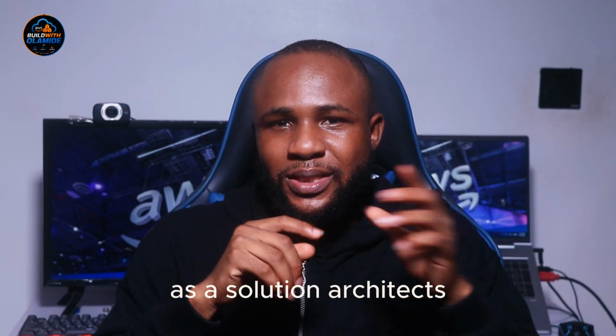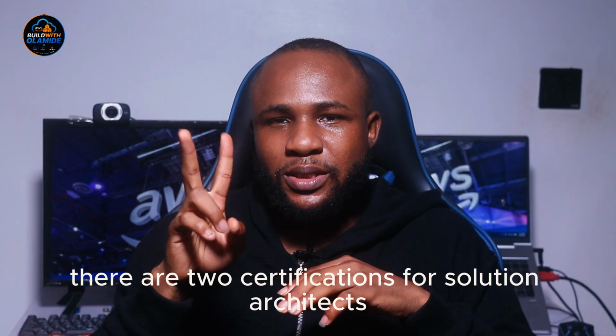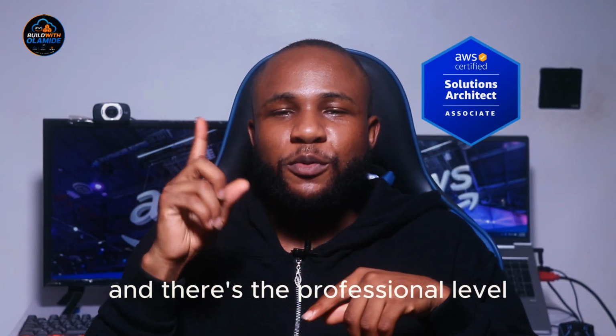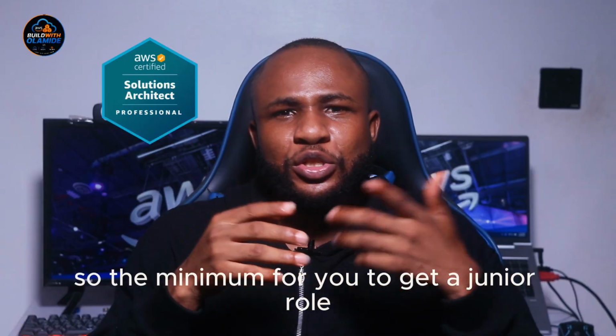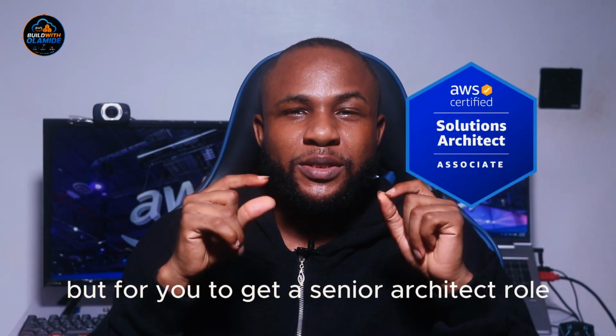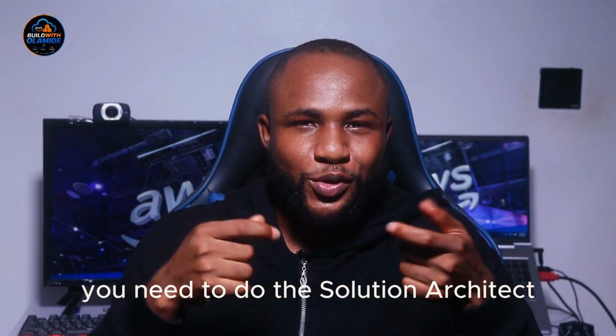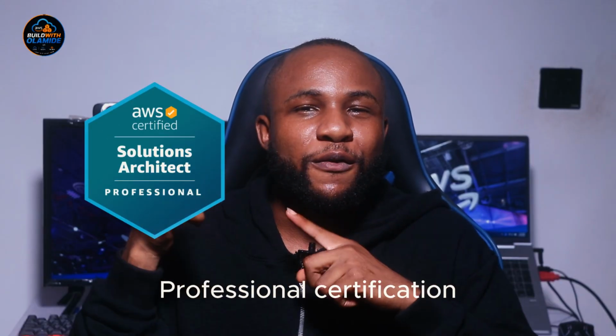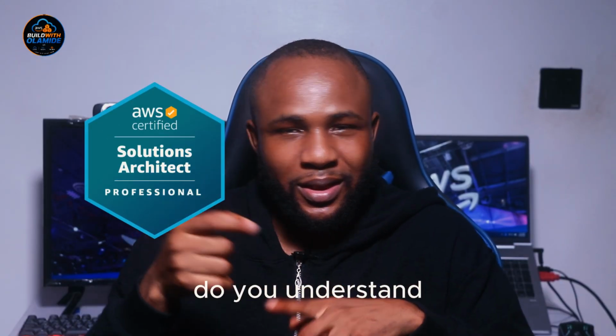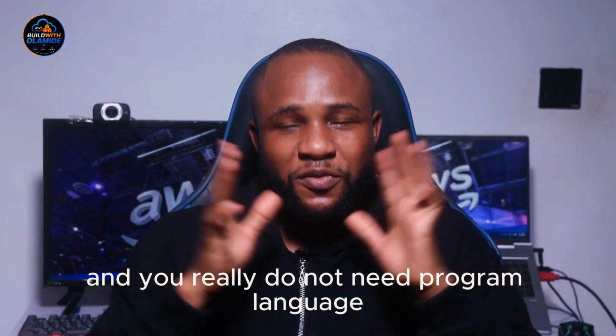Now, as a solution architect, there are two certifications for solution architects. There's the associate level and there's the professional level. So the minimum for you to get a junior role is the associate, but for you to get a senior architect role, you need to do the solution architect professional certification. Do you understand? And you really do not need programming language for this role.